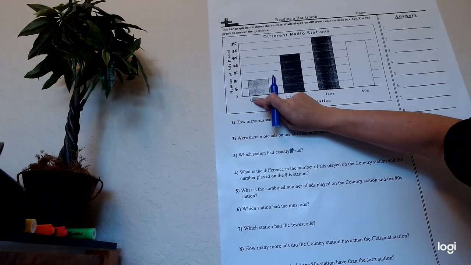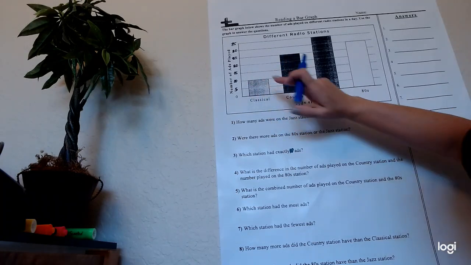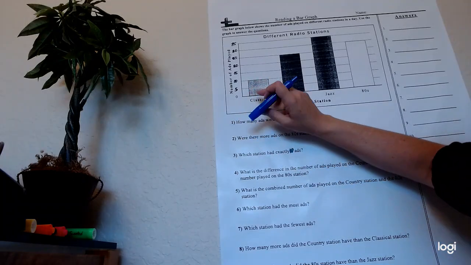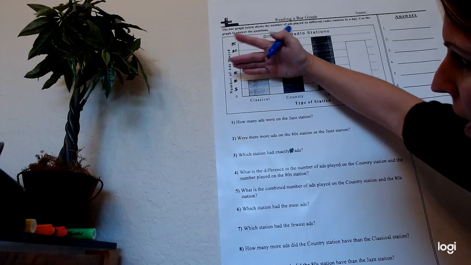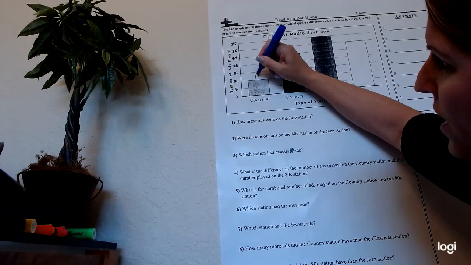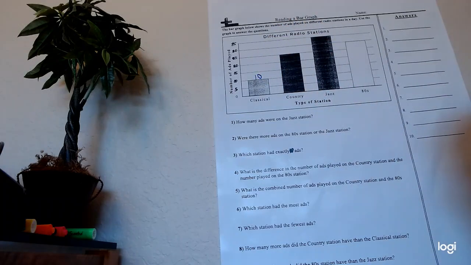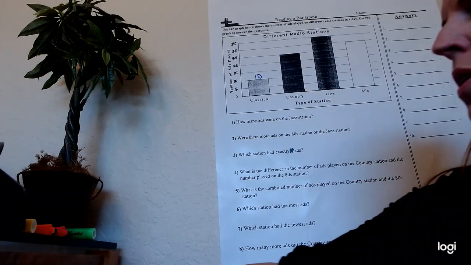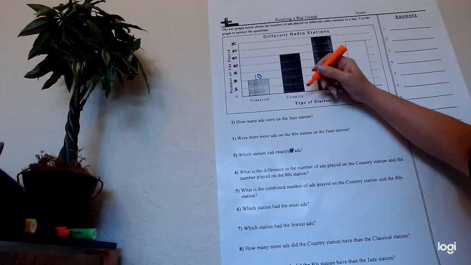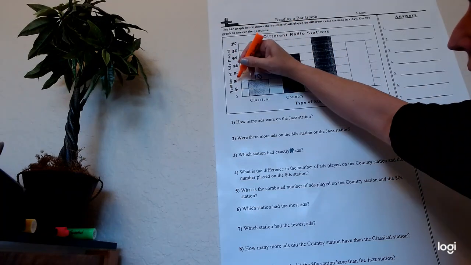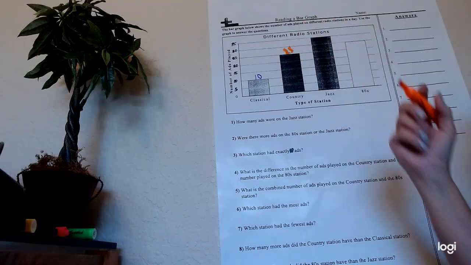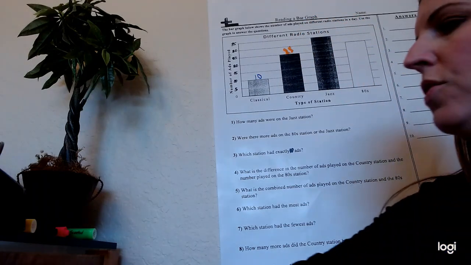Right here, they're showing me I have classical music, and I'm going to read it by where the line comes up. So I go to classical music, and I can use my hand to line it up, and I see that there are 10 votes for classical music. So 10 people enjoyed classical music. Then if I look right here, country music, I go 5, 10, 15, 20, and it stops at the line 25. So 25 people like country music. I apologize for that.